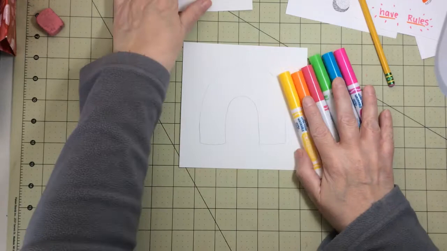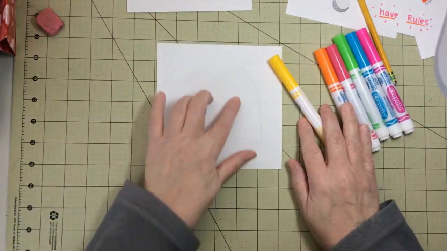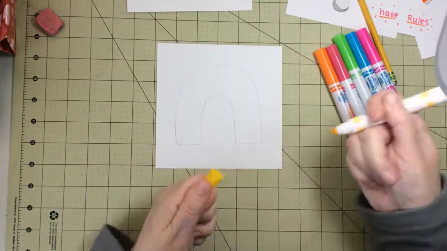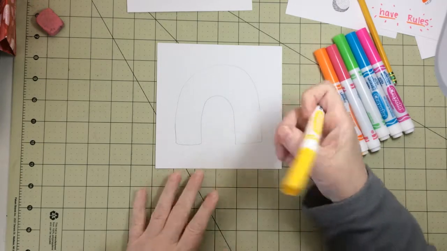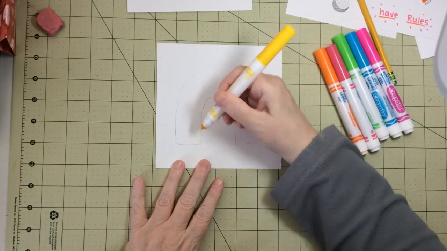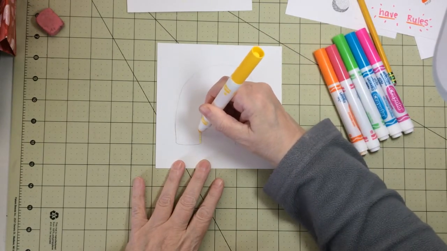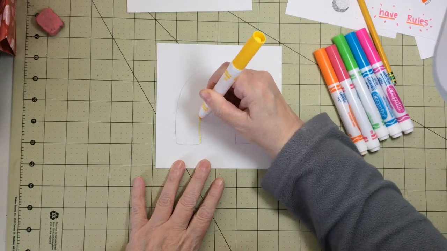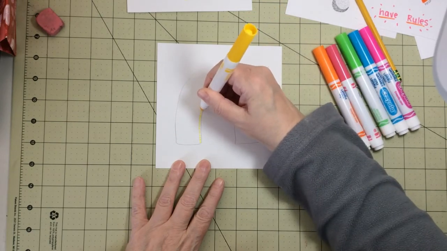And the next thing I'm going to do is start making my dots. So I'm going to take my first color, and I'm going to make a row of dots all along the edge of my rainbow shape.